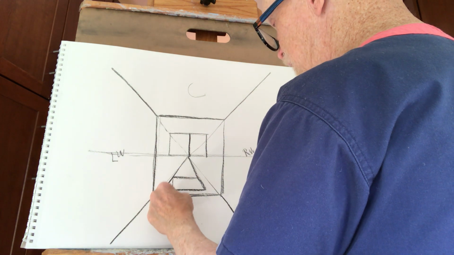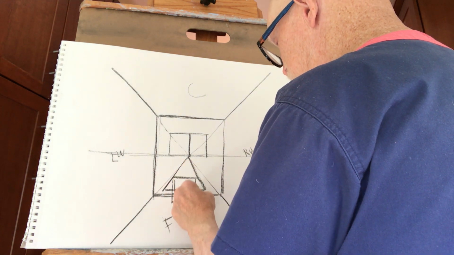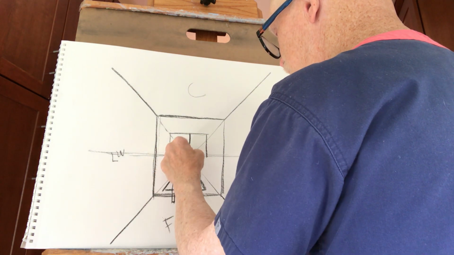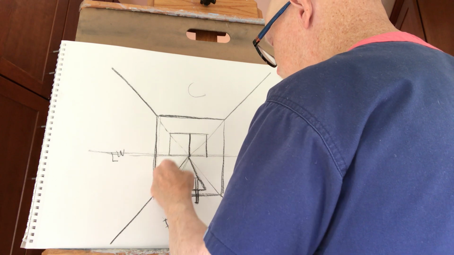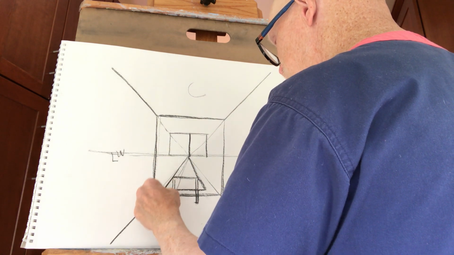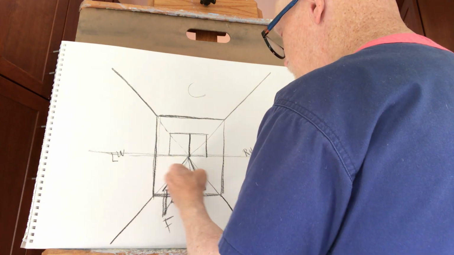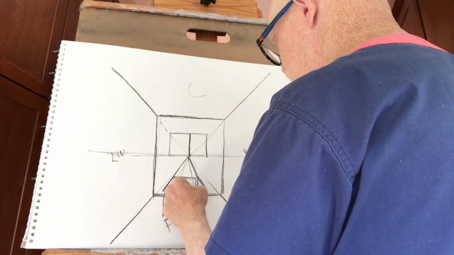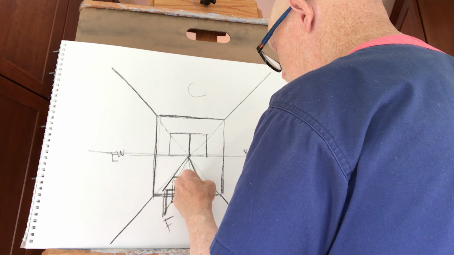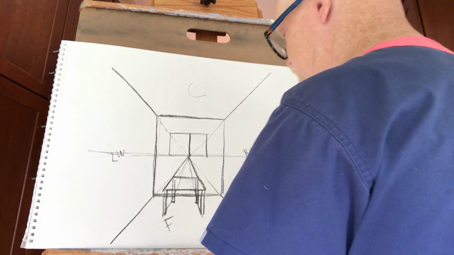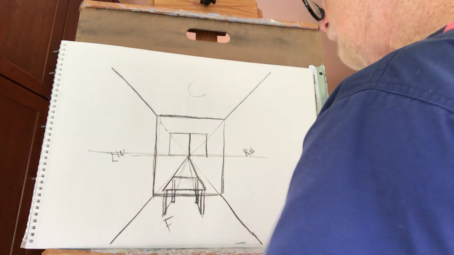I'll draw the back legs of the table like this. And then coming out from my vanishing point like this. Then I'll draw the front legs of the table. Like that and like this. And there's the front legs of the table. So I'm always drawing out from the vanishing point forward.